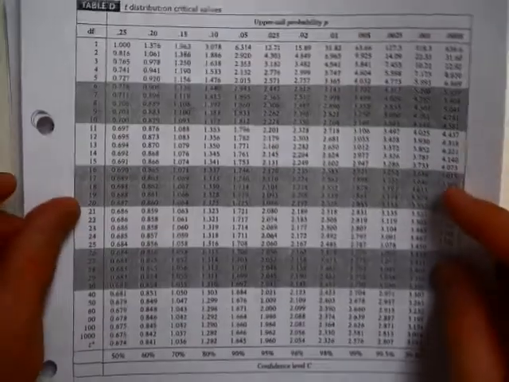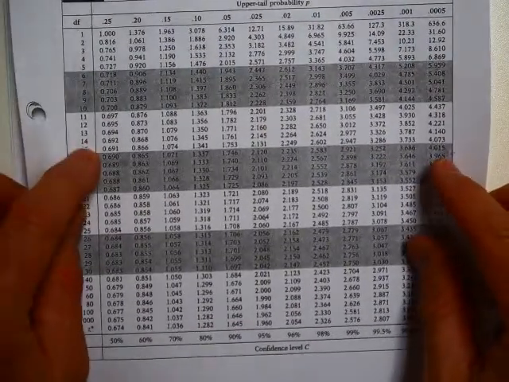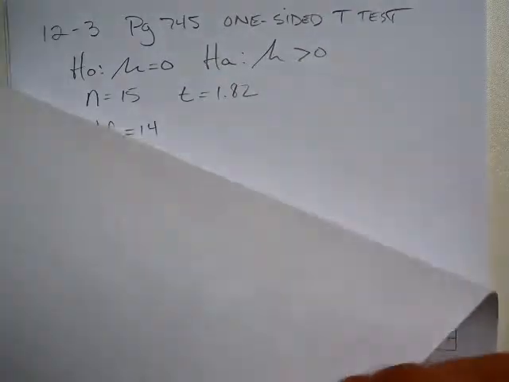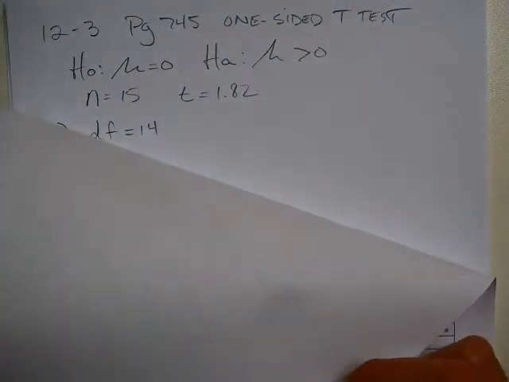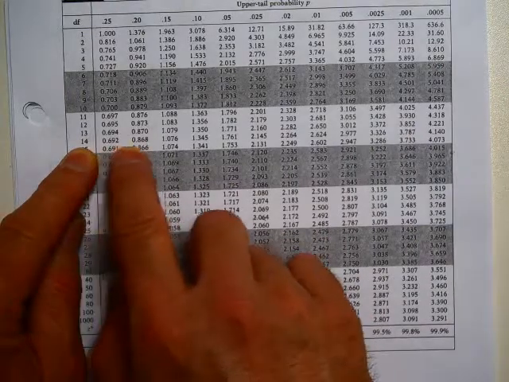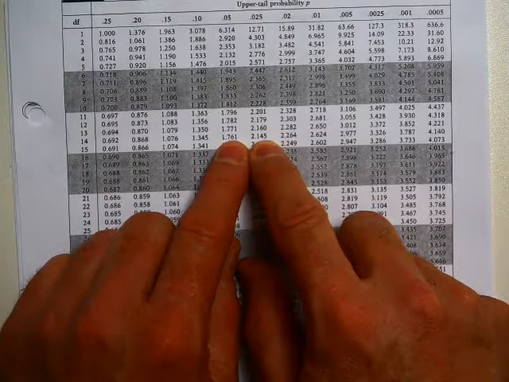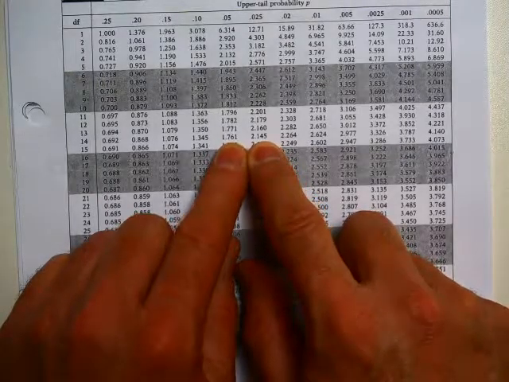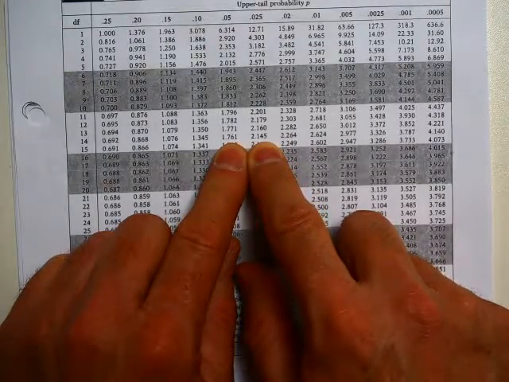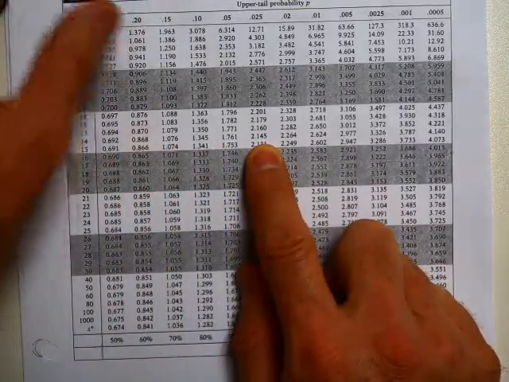And you're looking for the t value of 1.82, so I go to 14 first, and I look across. 1.82 is going to be between these two right here, 1.761 and 2.145.